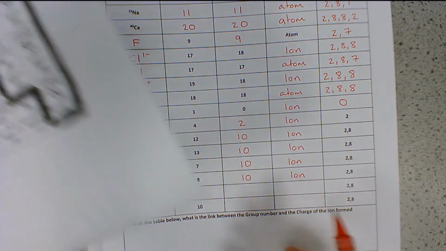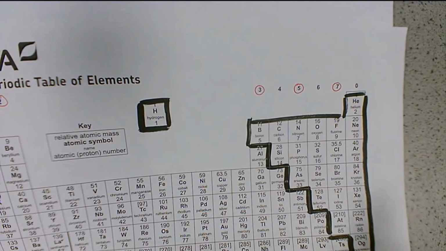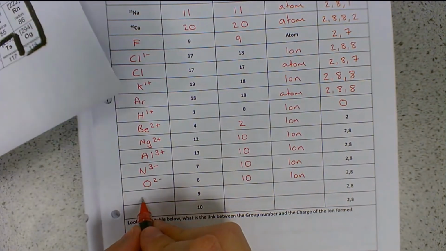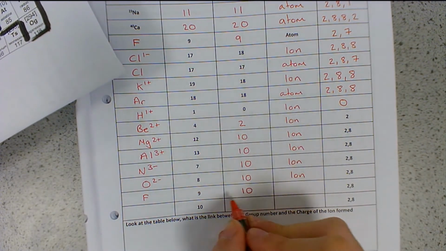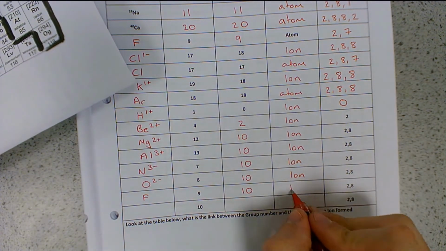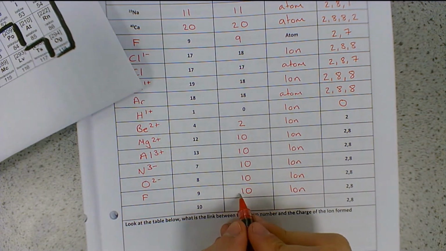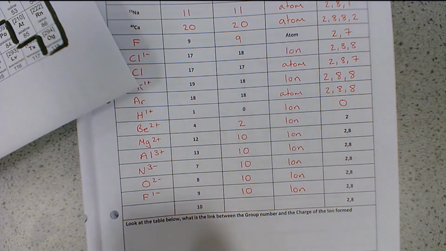And then the number of protons, 9, is fluorine. Again, 2, 8, so that's 10 electrons, different to the number of protons, so it must be an ion. It's 1 more, so it must be 1 minus.